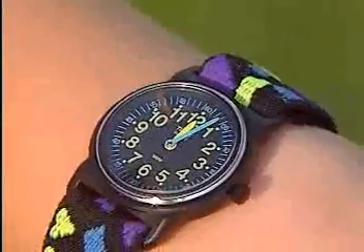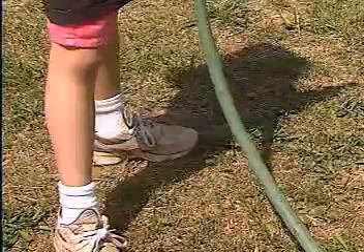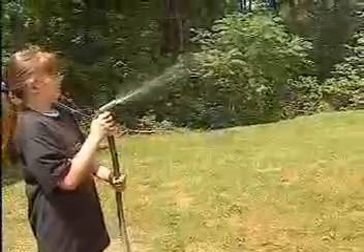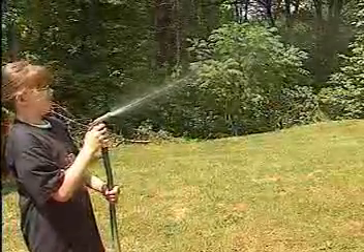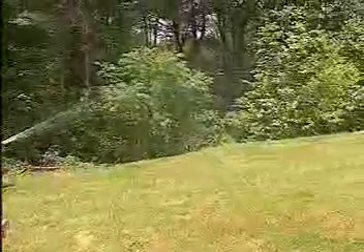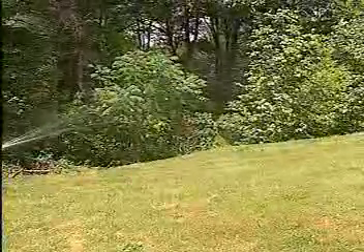Let's try this at noon when the sun is at its highest point. When the sun is high in the sky, we don't seem to make much of a rainbow.